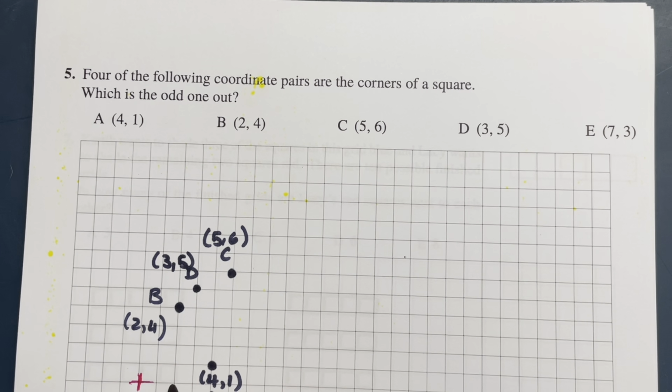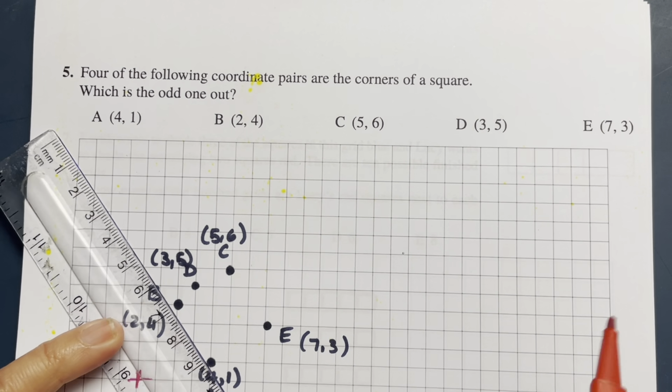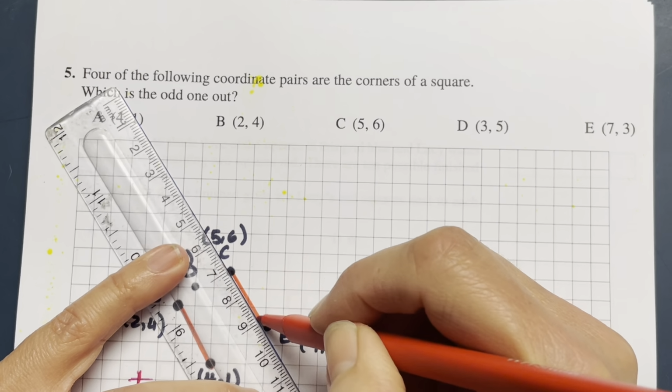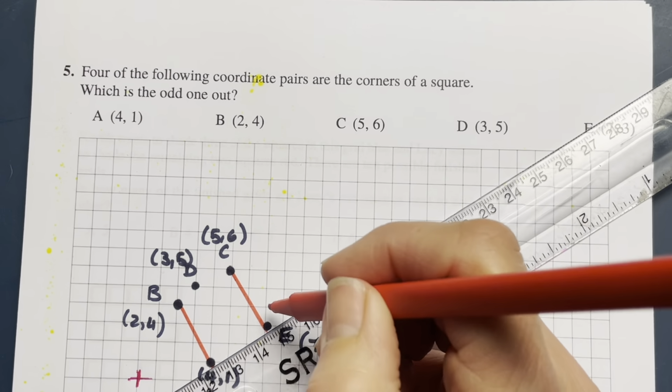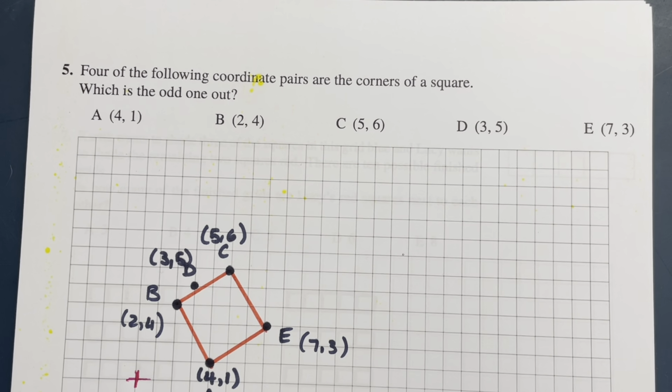Finally, E. 1, 2, 3, 4, 5, 6, 7. 1, 2, 3. And then I can just quickly join those together. I can see, can't I, that that makes my square. I can see that D is my odd one out. We don't have to do anything fabulously mathematical. If it's quicker to draw it, it's entirely up to you.